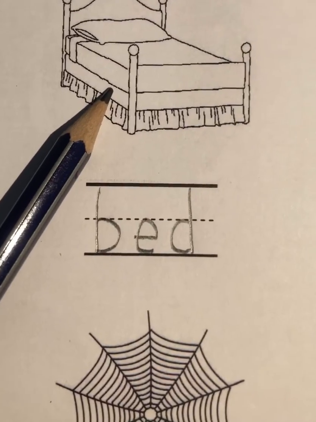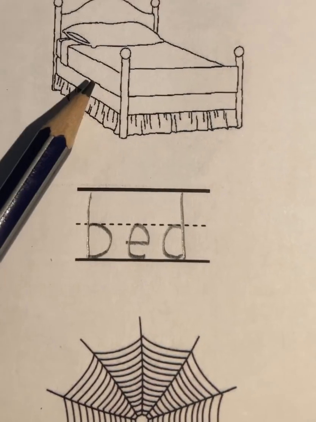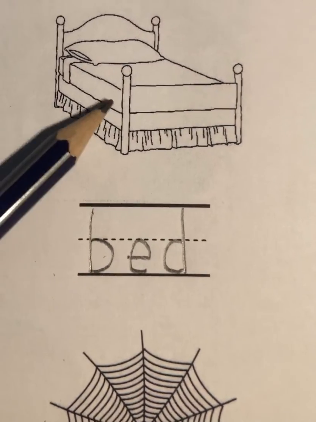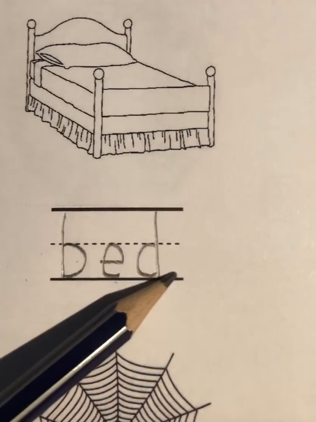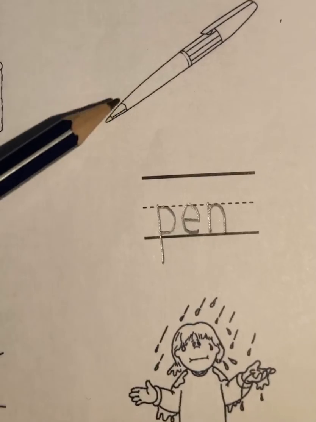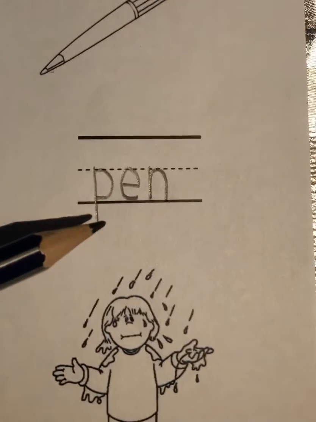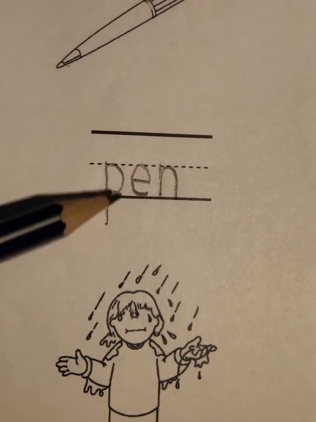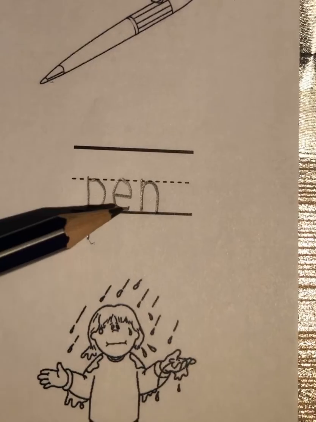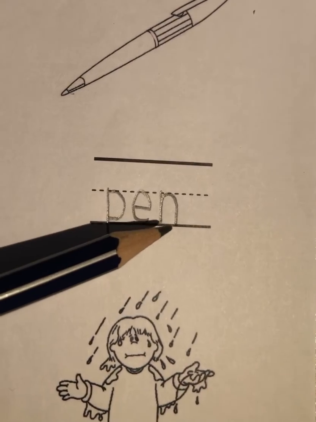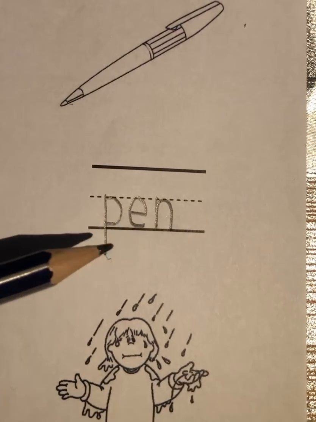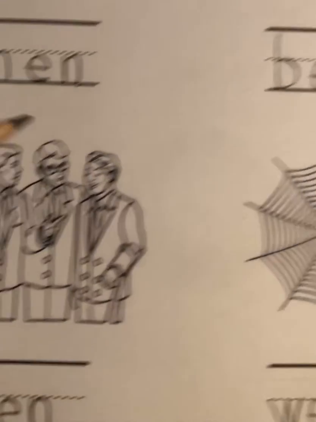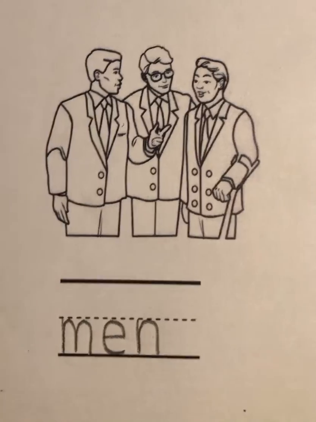What is the beginning sound for bed? B. Bed. The next picture is pen. What is the beginning sound for pen? P. E. N. Pen. The next picture is men.